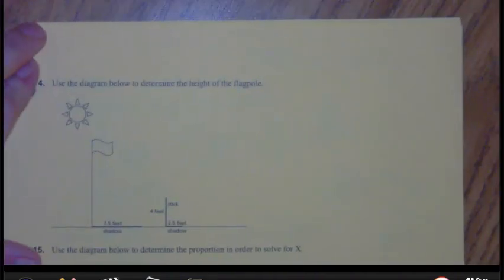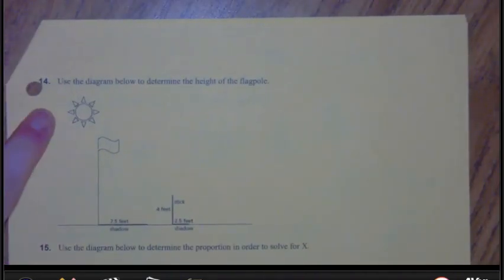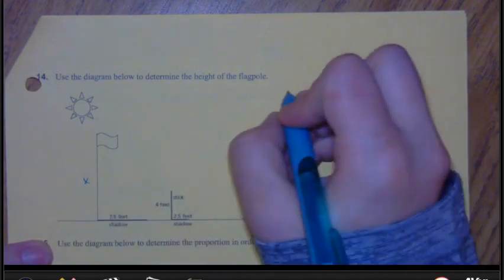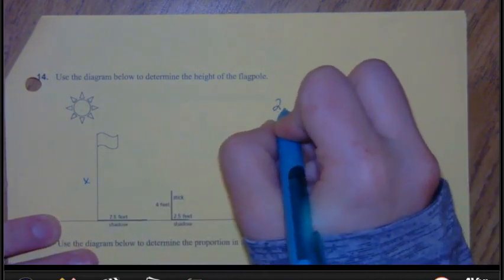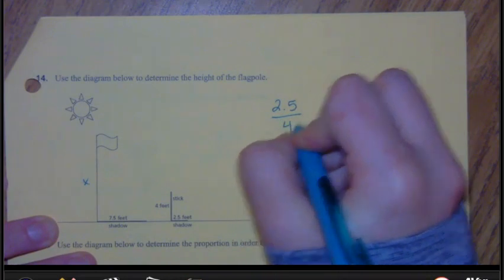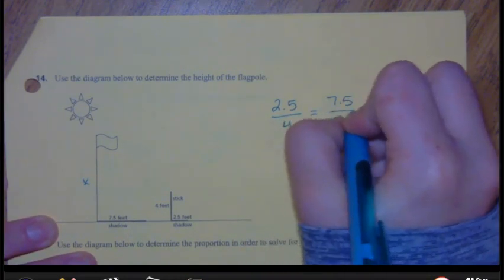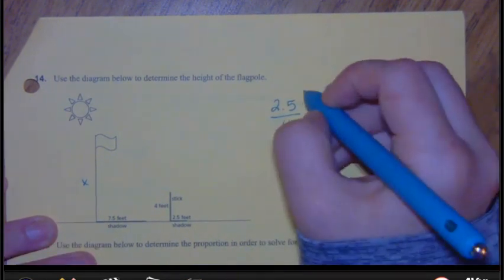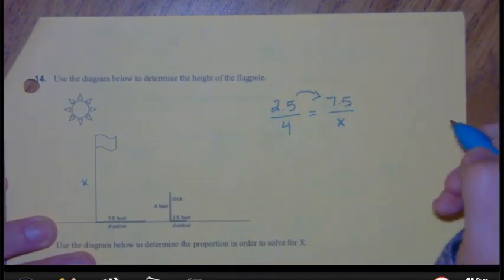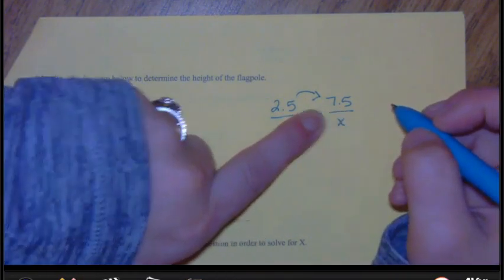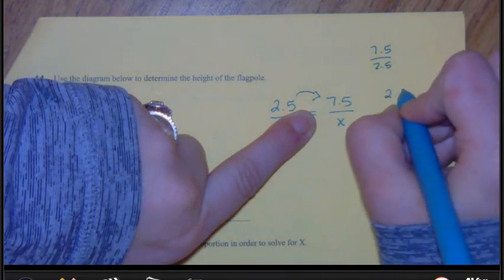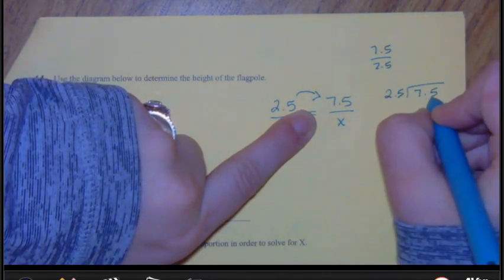All right, 3 more. Number 14, use the diagram below to determine the height of my flagpole. So I want to know, what is the height of my flagpole? So I'm going to do distance over height. So 2.5 over 4 is equal to 7.5 over x. Okay. And I need, what do I multiply 2.5 by to get to 7.5? So I'm going to do the opposite. I'm going to divide. So 7.5 divided by 2.5 to see what this is.